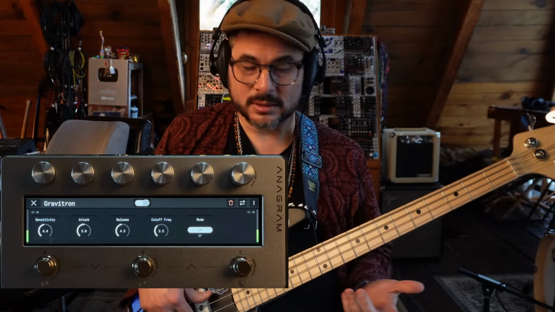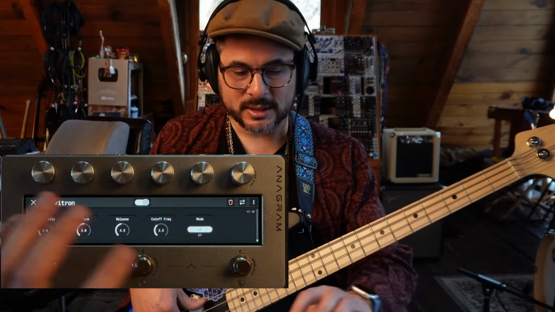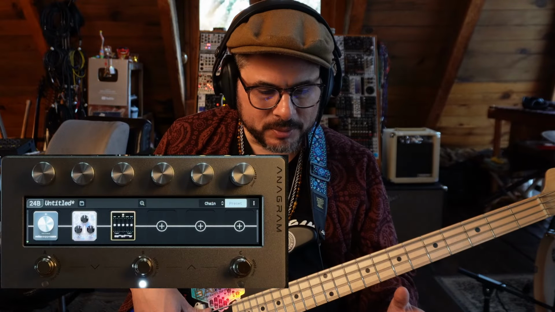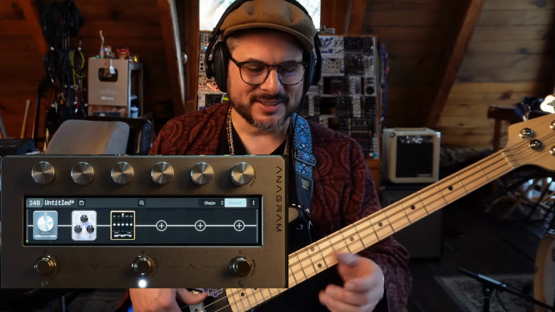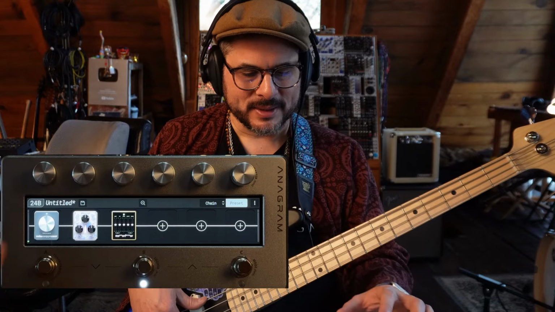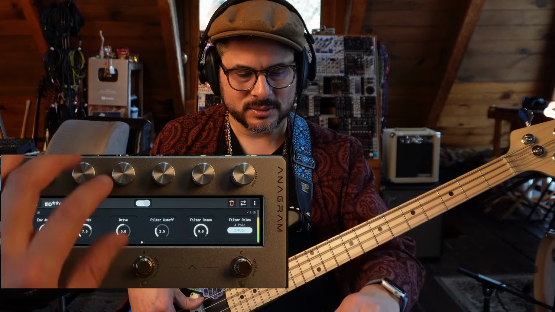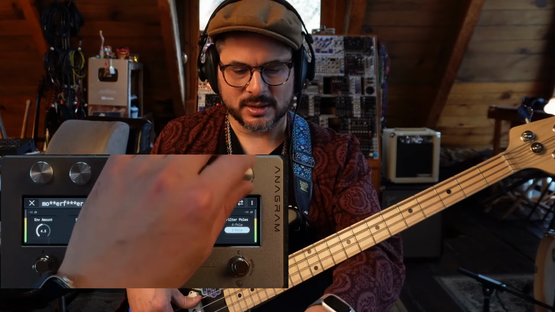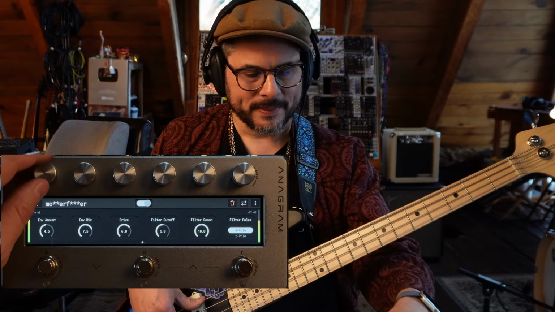So that already sounds quite a bit like a synth, but let's try the other one. Morpher. I'm just going to call it the Moog one, right? And this one does have filter resonance here, and pole.